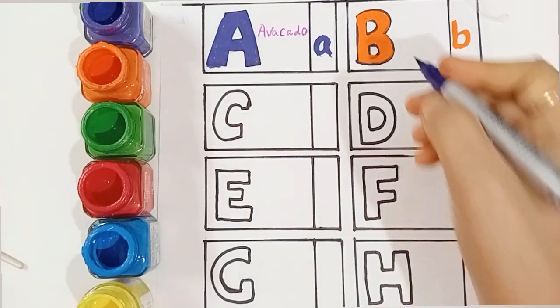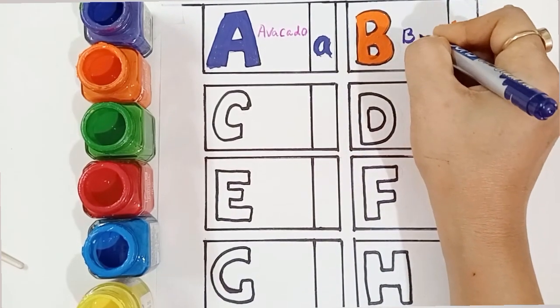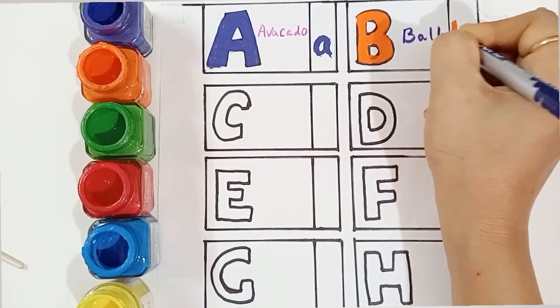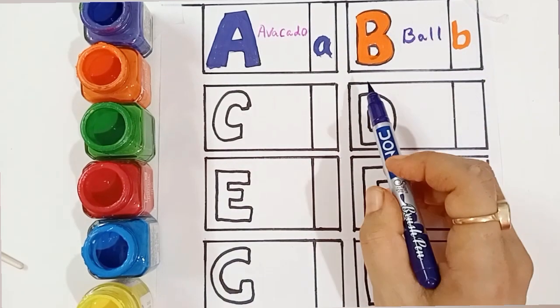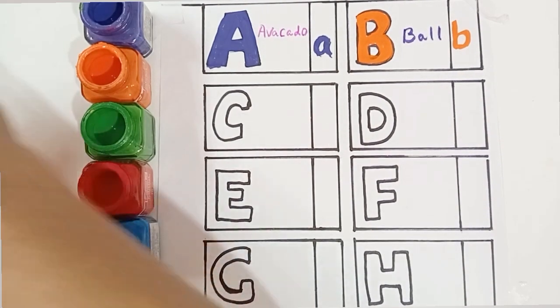Violet color. B A L L. Ball. B for ball. Violet color. Green color.